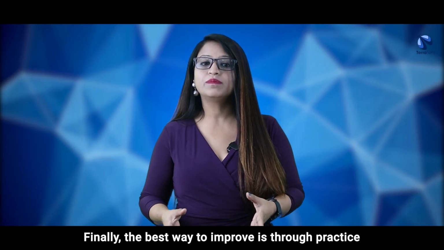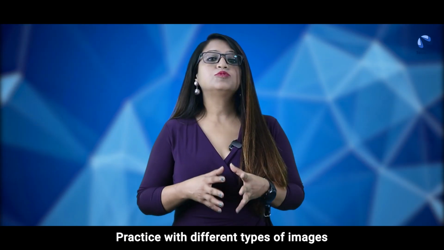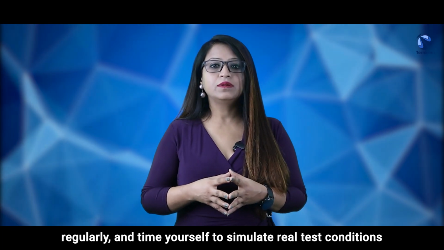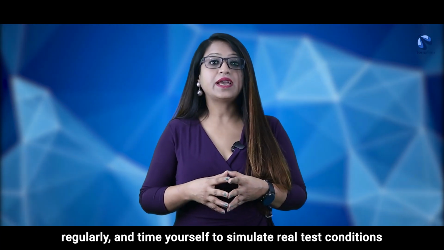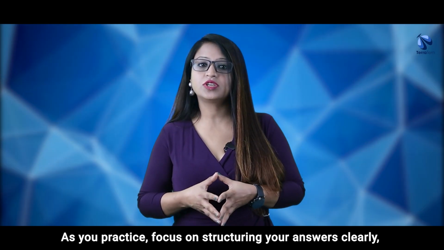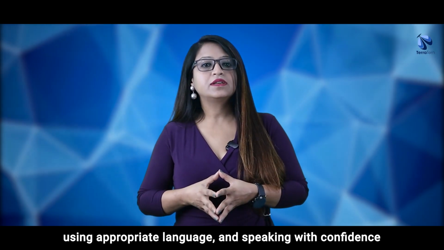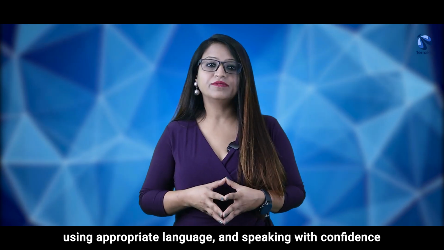Finally, the best way to improve is through practice. Practice with different types of images regularly and time yourself to simulate real test conditions. As you practice, focus on structuring your answer clearly, using appropriate language and speaking with confidence.